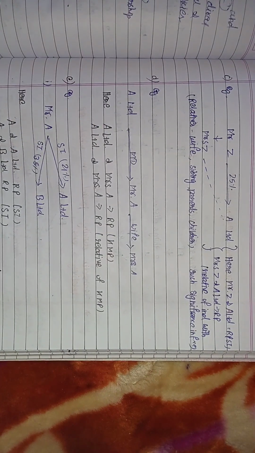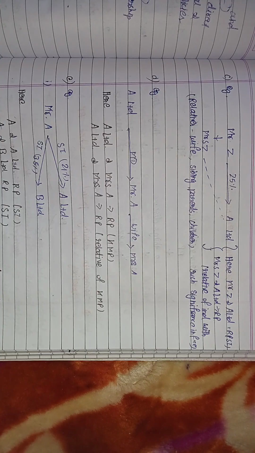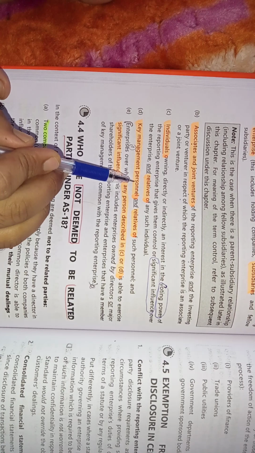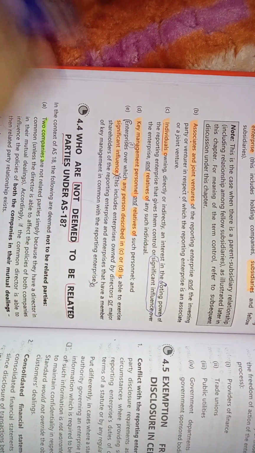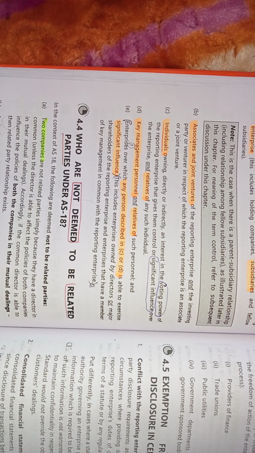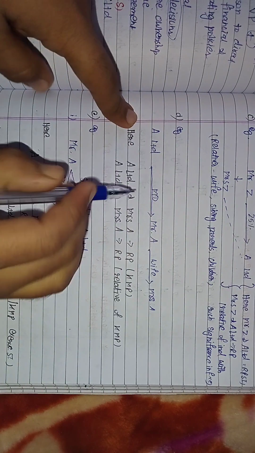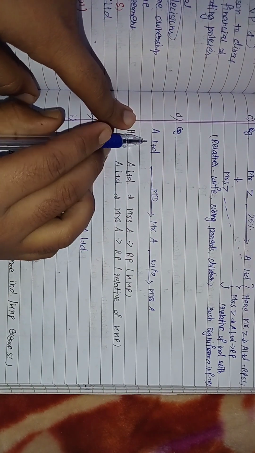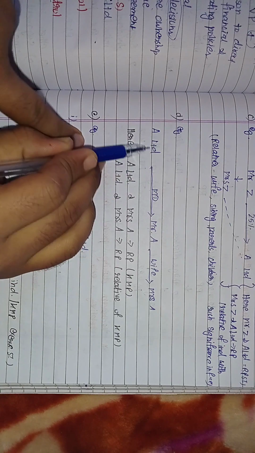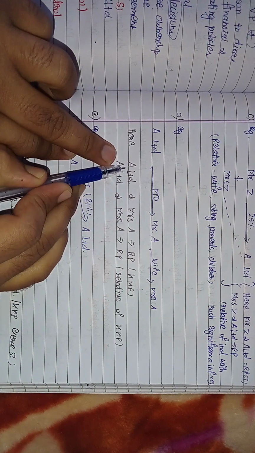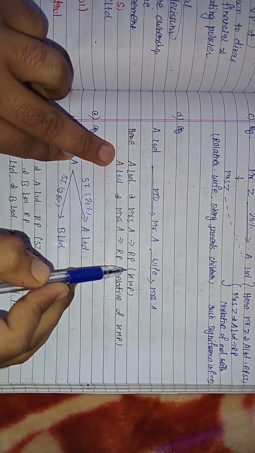Now we are proceeding to point D. In point D, it is written that key management personnel and relatives of such personnel will also be considered related parties. Let's understand with an example. Here, in A Limited, Mr. A is the managing director of A Limited, and his wife is Mrs. A. Here, A Limited and Mrs. A will be related parties.